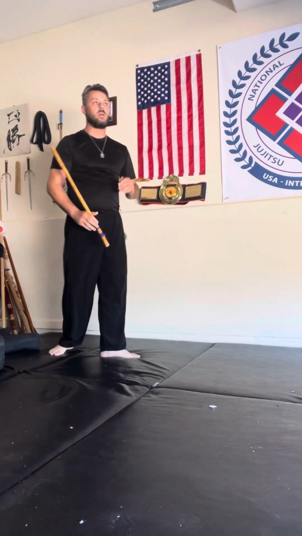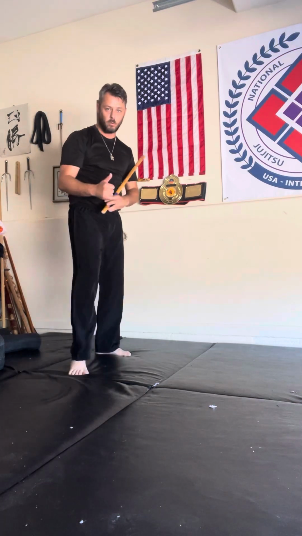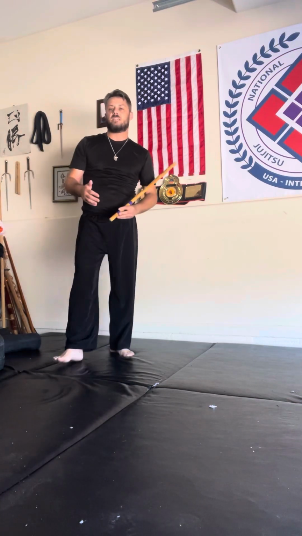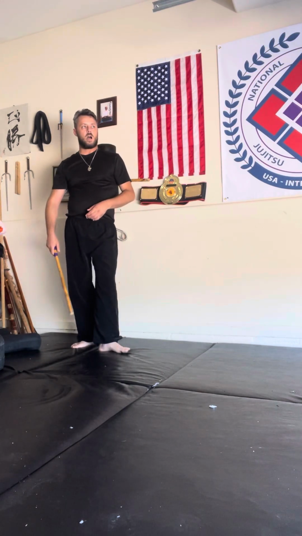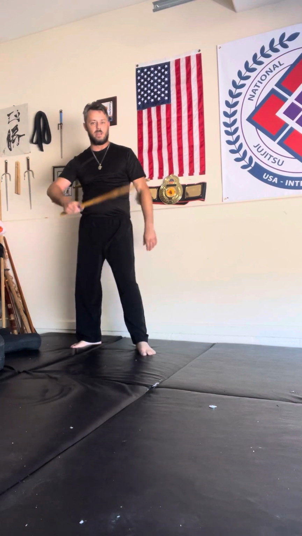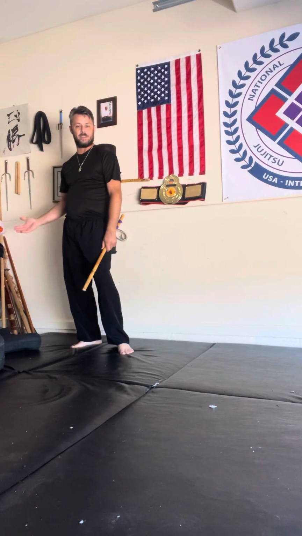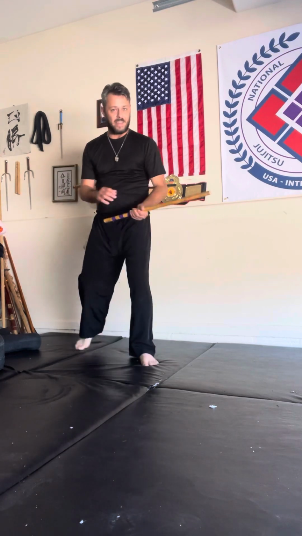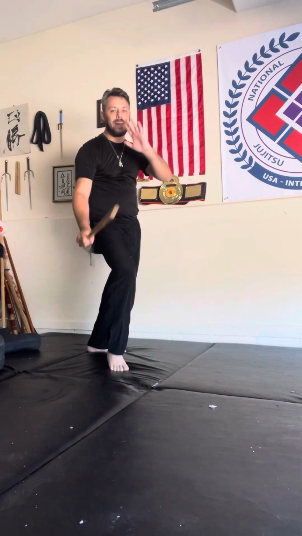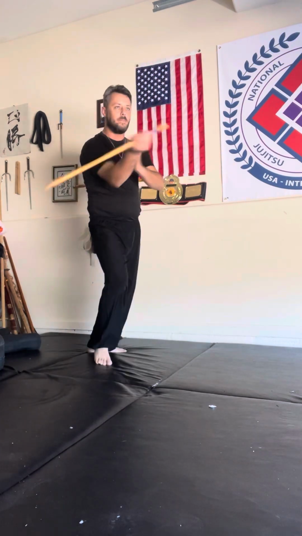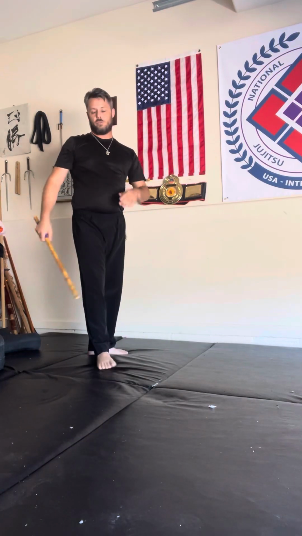Bruce Lee used to say, have your strongest side forward. And it makes sense, because if I have a castle, or let's say a shield wall, I'm not going to have just my strong side behind me. I need to have that in front. So when I'm moving forward or backwards, I need to be able to do whatever strike combination that I need to.